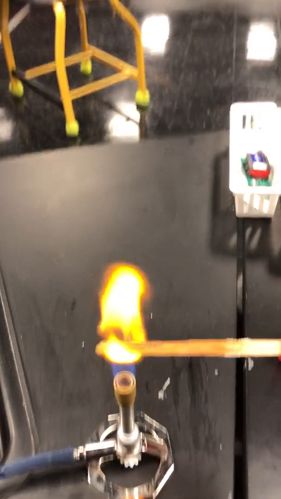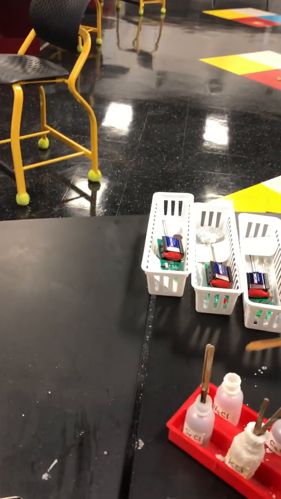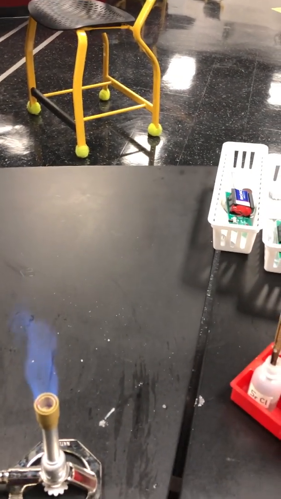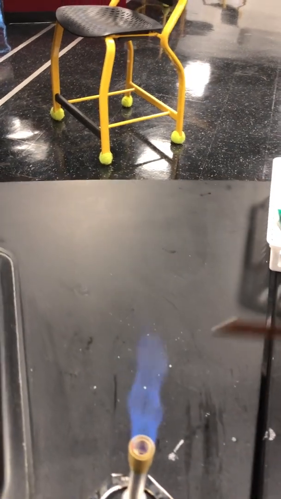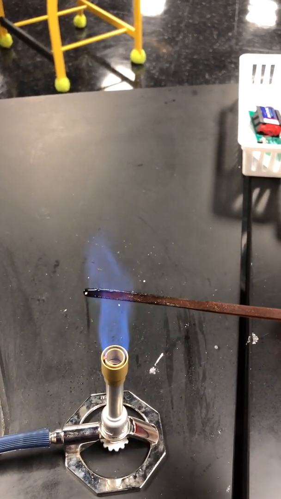We're going to put that in the flame and see that it has a really pretty sunshiny yellow color. Then calcium chloride has a similar color, maybe a little more orange.